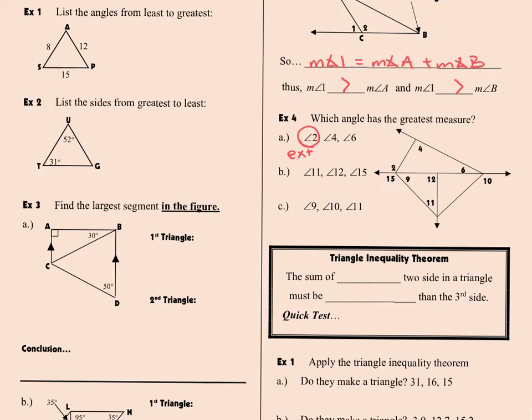Now, sometimes the pictures do get a little bit harder, so let's look at our next group. We've got 11, 12, and 15. So let's go find those in the picture, 11, 12, and 15. And again, I can see 15 is an exterior angle for these two remote interior angles. So since 15 is the exterior angle, it is going to be the larger of the three angles.